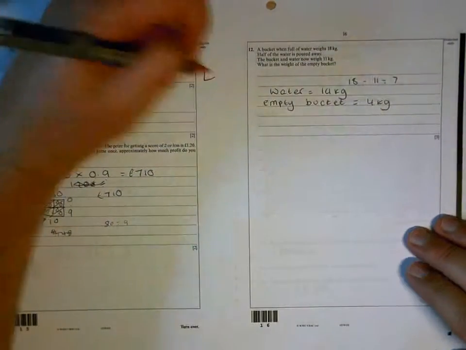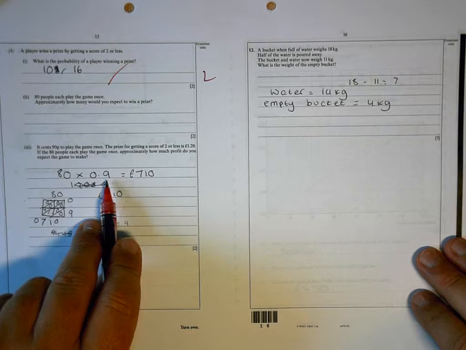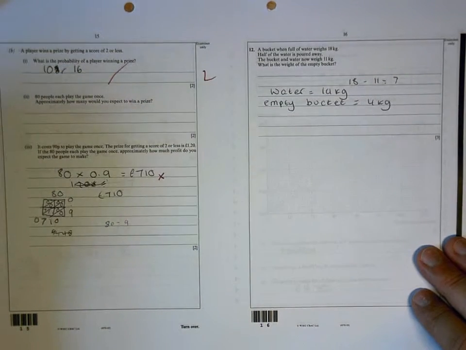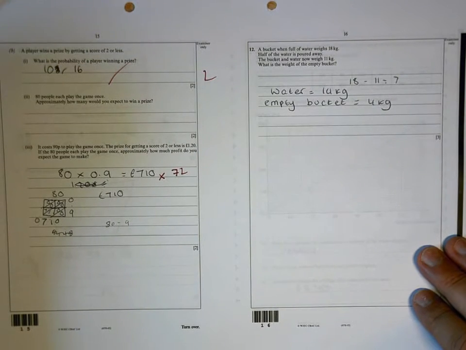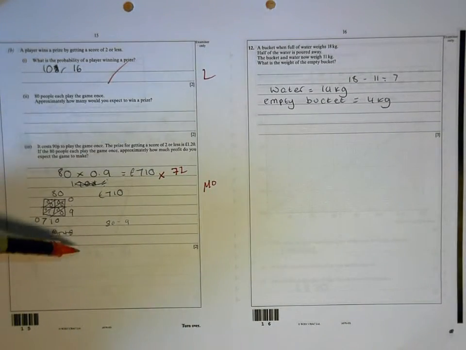10 out of 16 is correct. 80 lots of 90 pence isn't £710. 9 8s are 72. It's £72. And there's not enough maths going right there for you to get any marks.